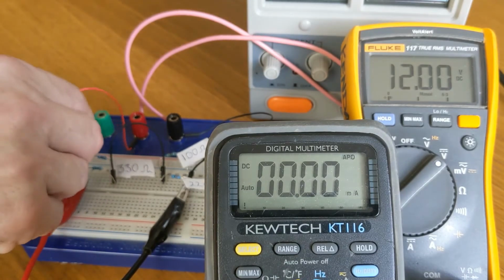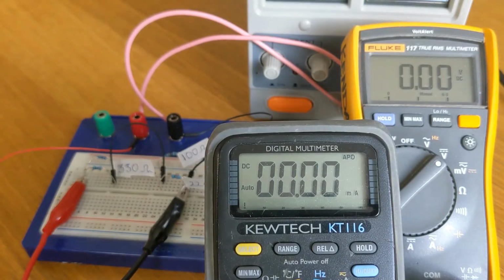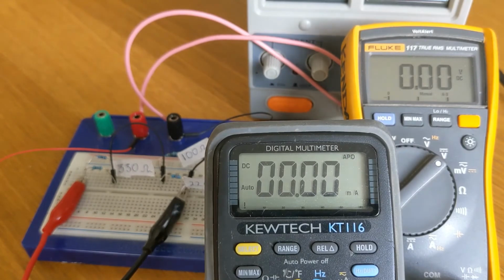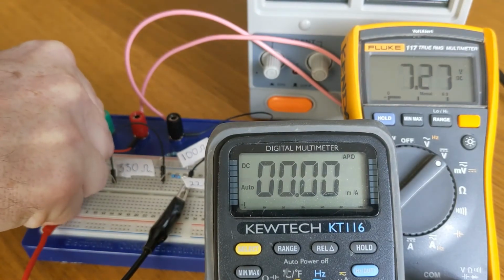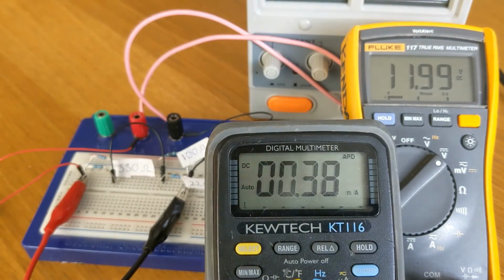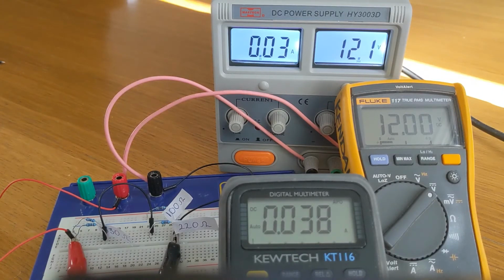And we'll actually need to break the circuit so that we can put the multimeter in series, and I'm wiring this so that it's measuring the overall current that is entering the circuit from the power supply. So again, look at the input voltage and the current. Is that what you would expect?